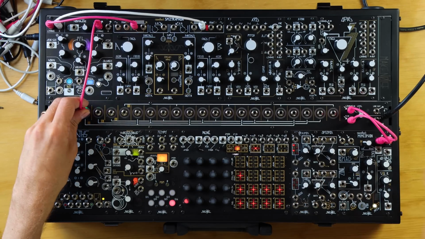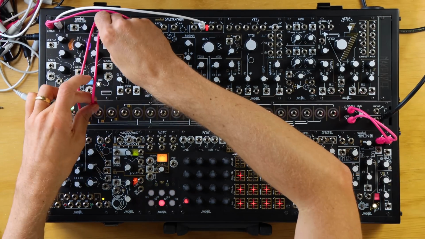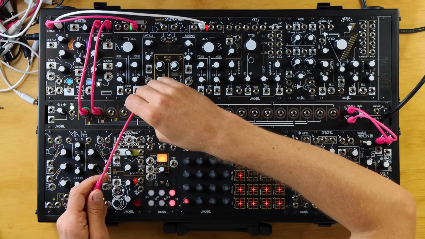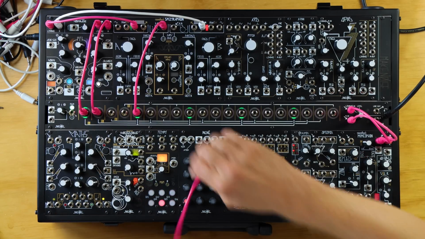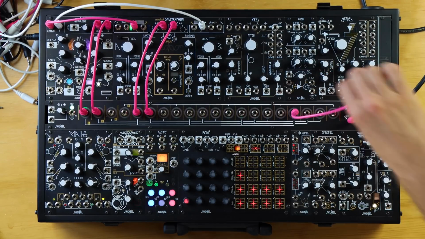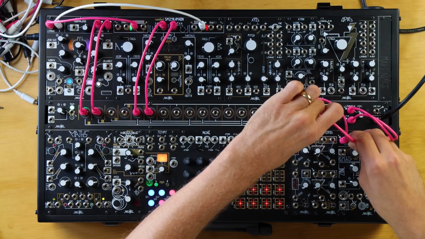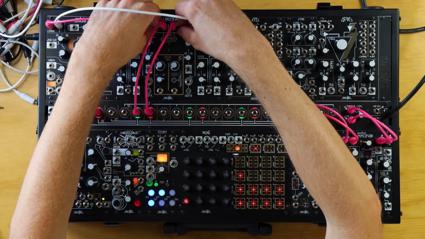Then we mult out the Morphagene's outputs to the A and B inputs of the Spectraphon. And we monitor the Morphagene's outputs. I'm going to patch them through the Mimeophon. By turning up the input levels, we create a feedback loop straight away.